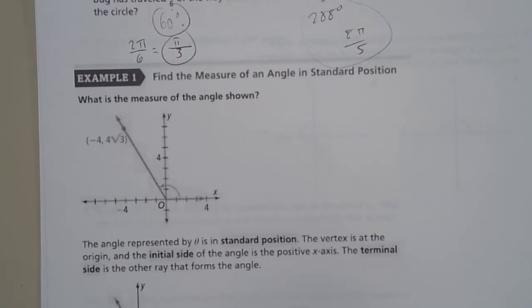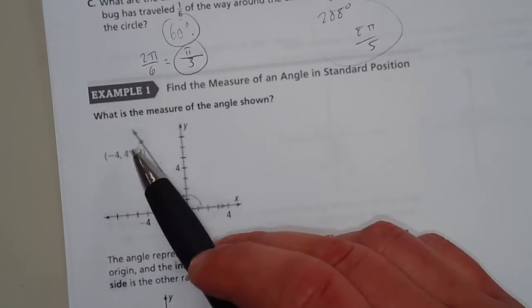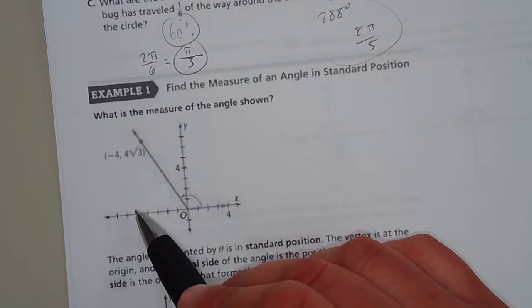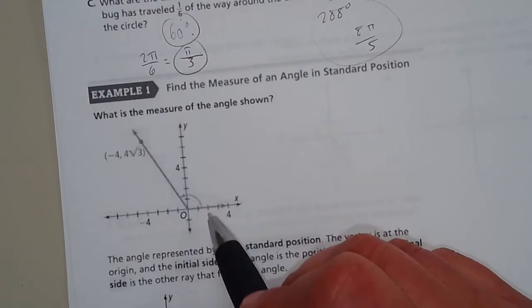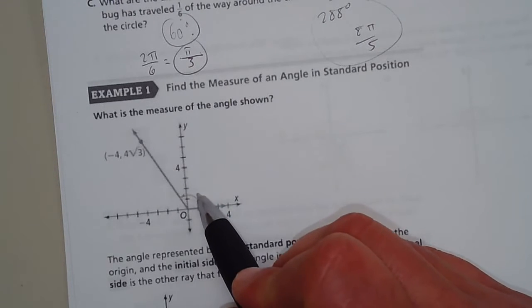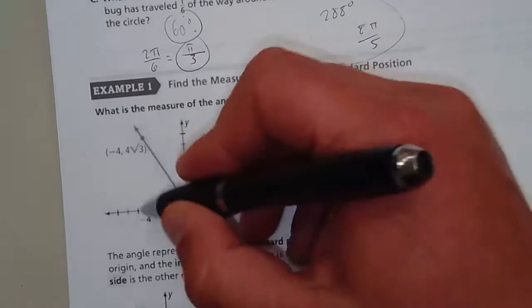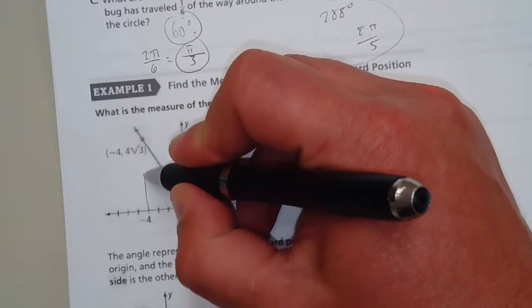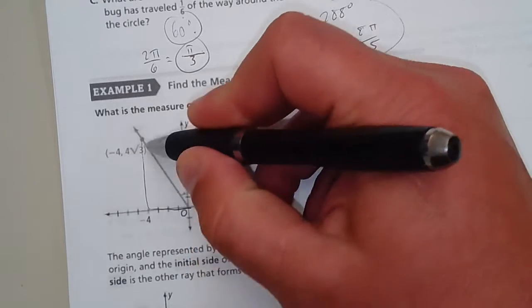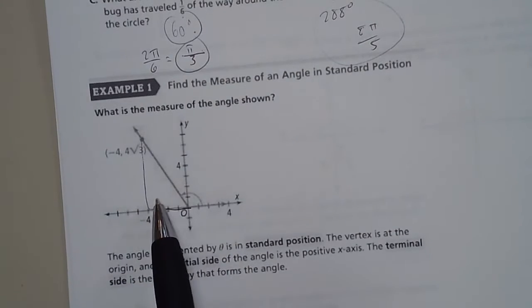All right, cool. So let's move on down here. This says, what is the measure of the angle shown? We know this coordinate is at (-4, 4√3). They want to know this angle. There's not a great way to calculate that angle based on anything we've learned. What we do know, though, is if we were to draw this same exact triangle over on this side, we could actually use trig that we've learned.